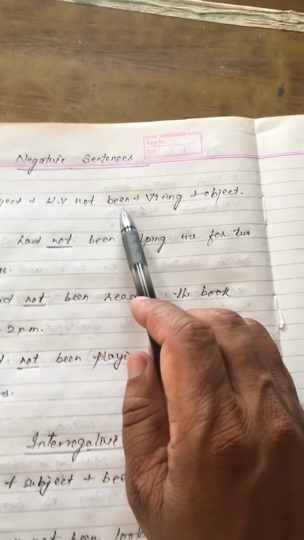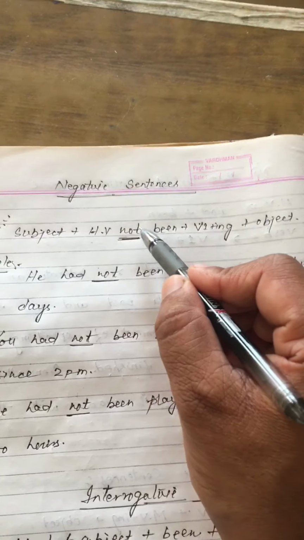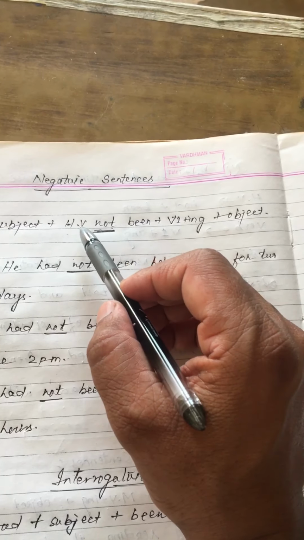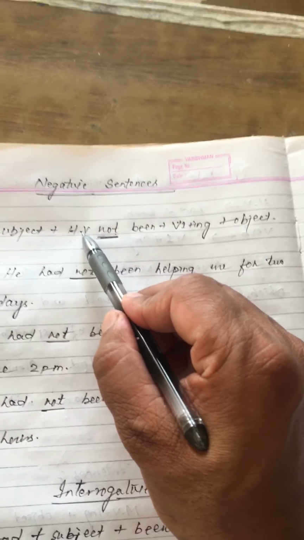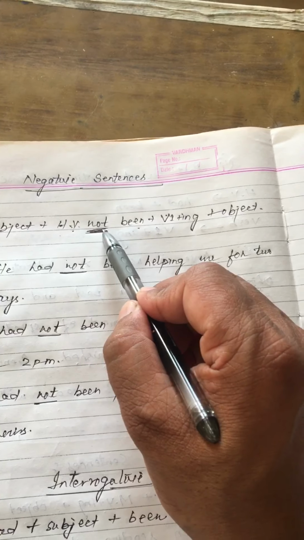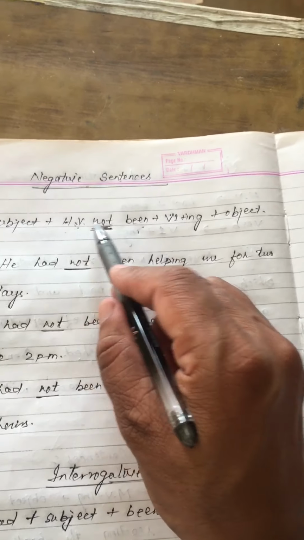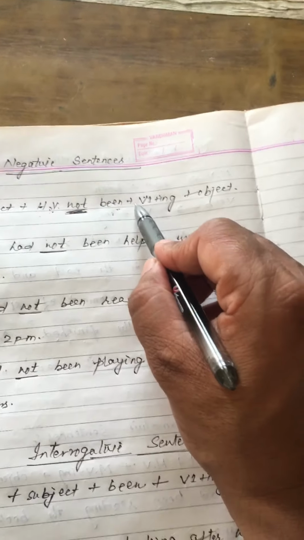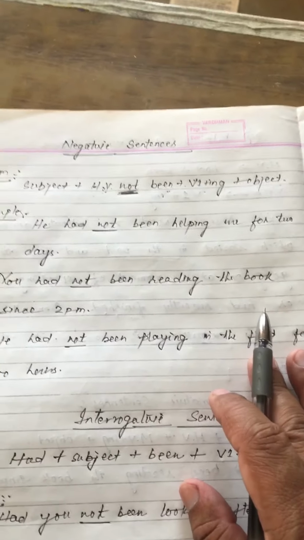Always remember, pay attention here: not is used between the helping verb and been, meaning between had and been. So had not been, and then comes the ing form of the verb, and then your object.